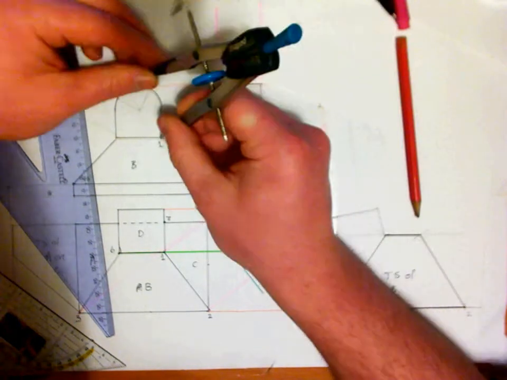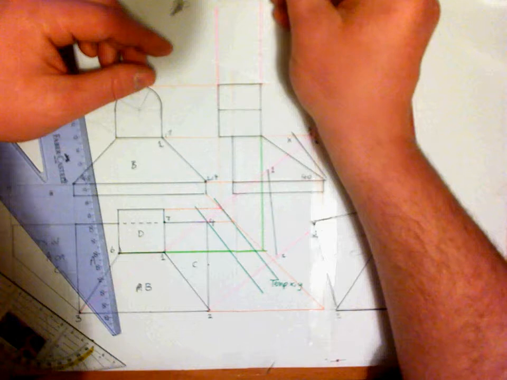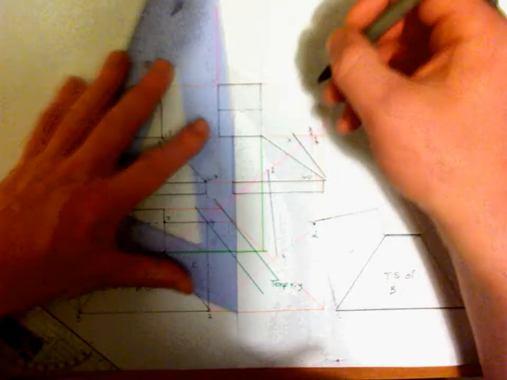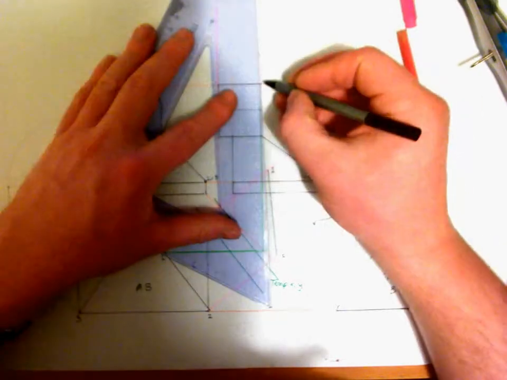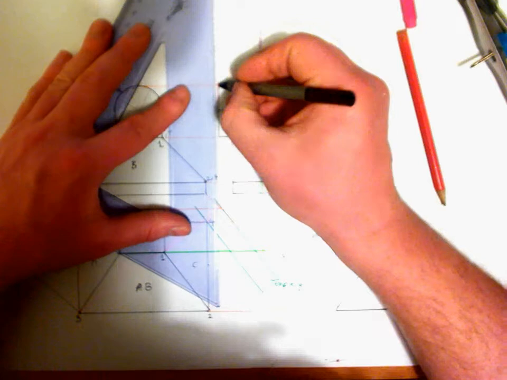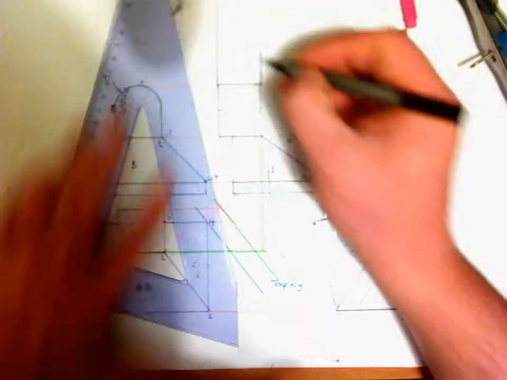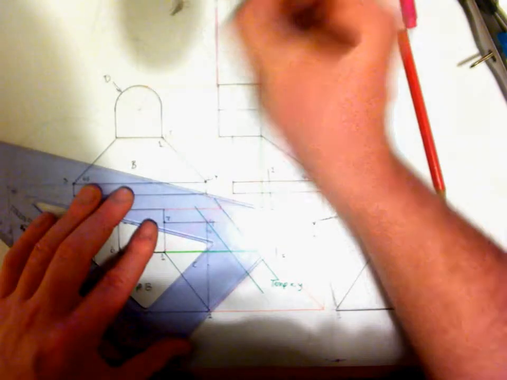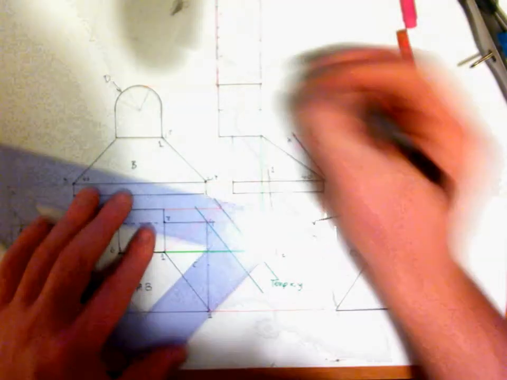And then you have 1 again at the end. And there's the development done. A bit pointless really, lads, I'm not going to lie to you. I think it's a bit silly that they asked that, the development of half a cylinder. Ridiculous. And that there is the development of surface D.